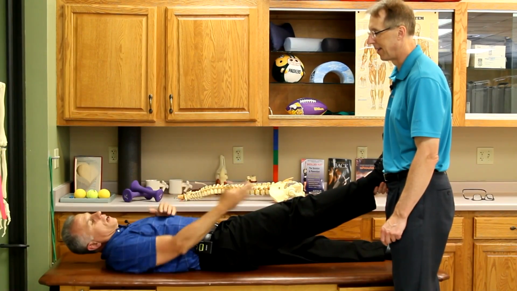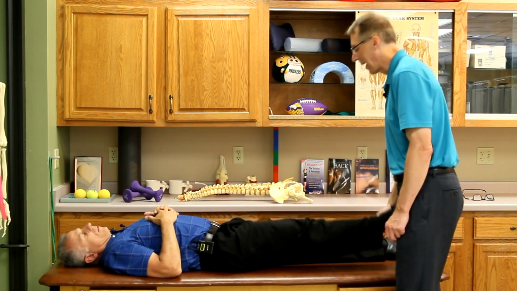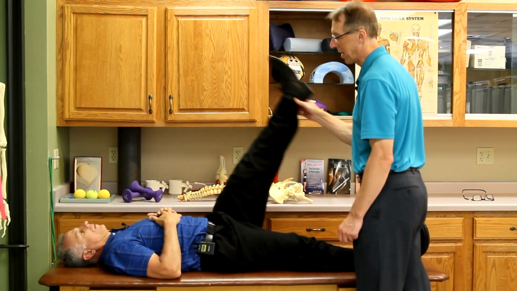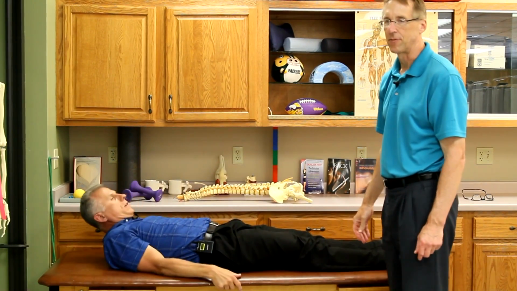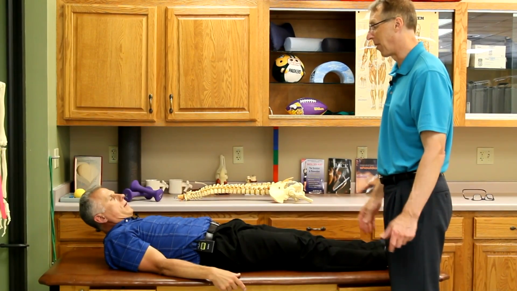Right. And chances are you're not going to go that high. And then you'll find out you can go higher on the other side because that one's fine. Exactly. So, compare one to the other. Yeah, it's usually pretty evident right away if it's sciatica.